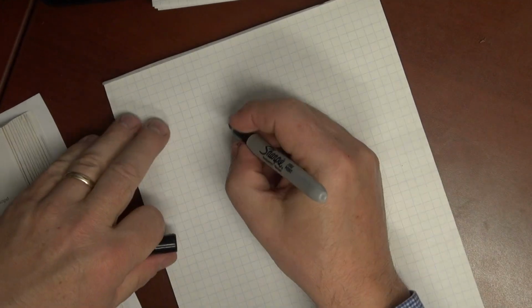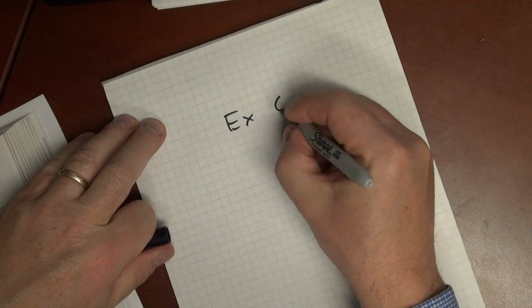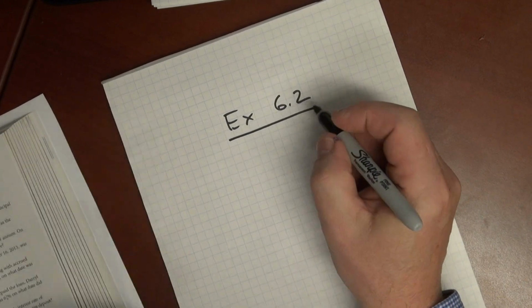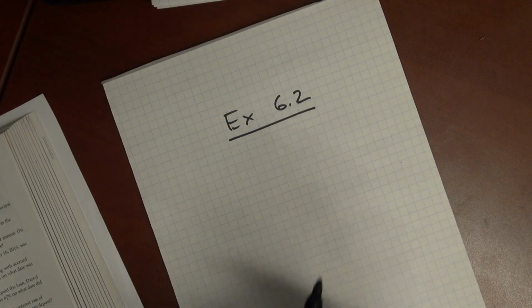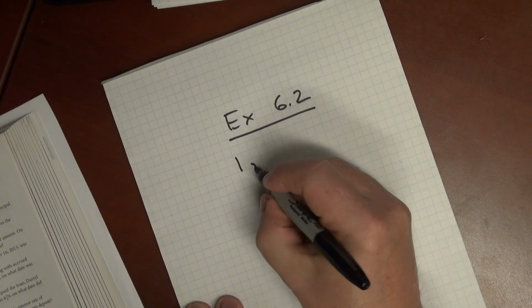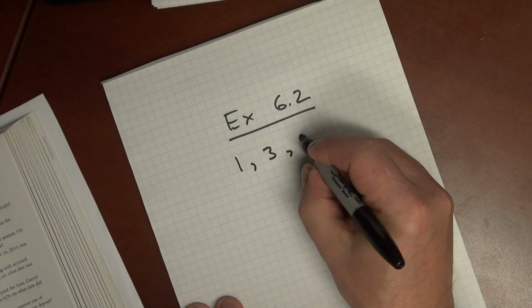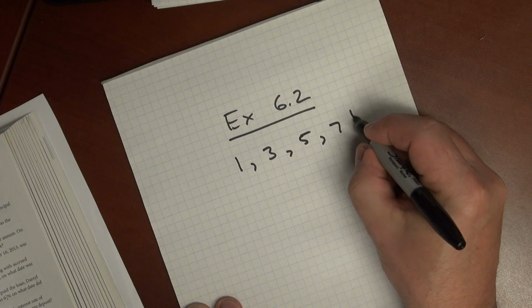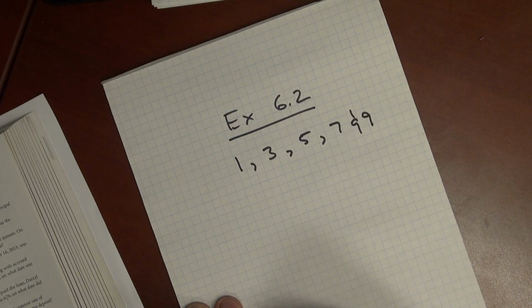Hi everyone, today I'd like to take a look at exercise 6.2, and in exercise 6.2 we're going to look at problems 1, 3, 5, 7, and 9. Okay, so that's exercise 6.2 on page 196. Now we're going to look at 1, 3, 5, 7, and 9.